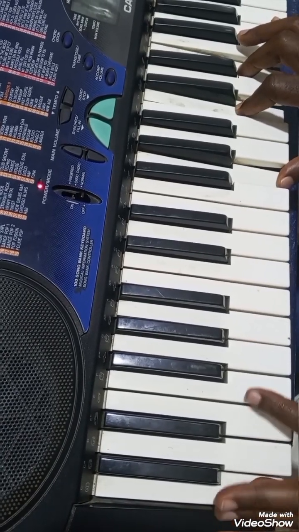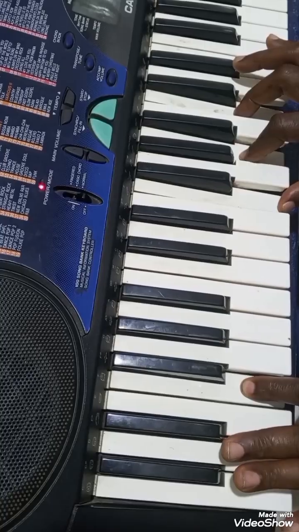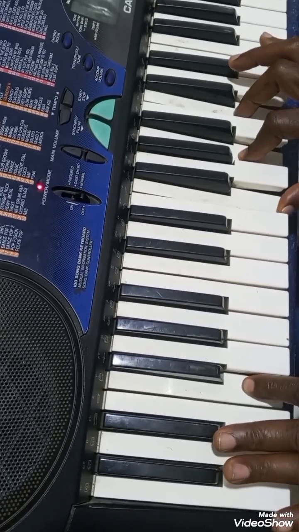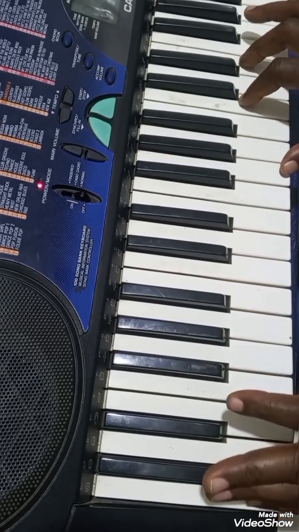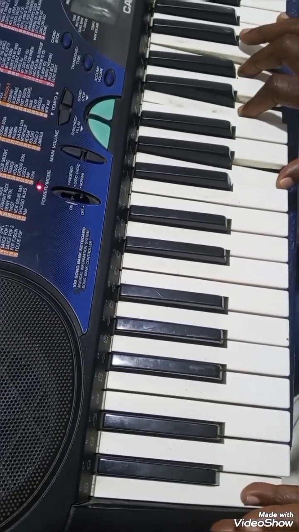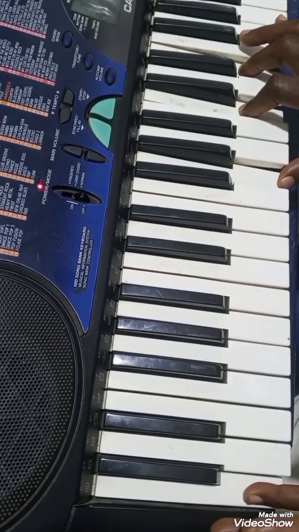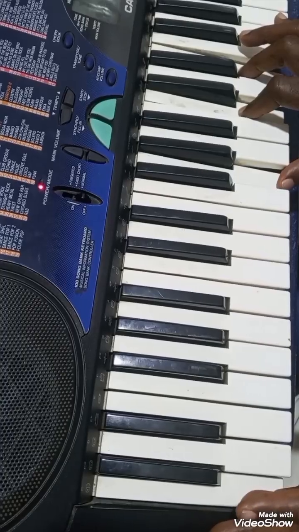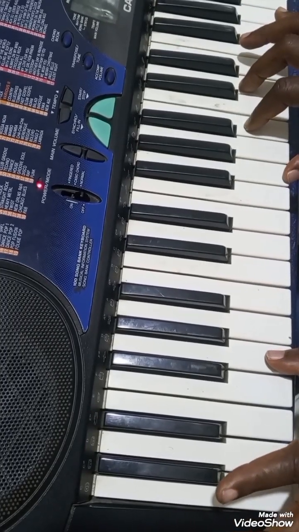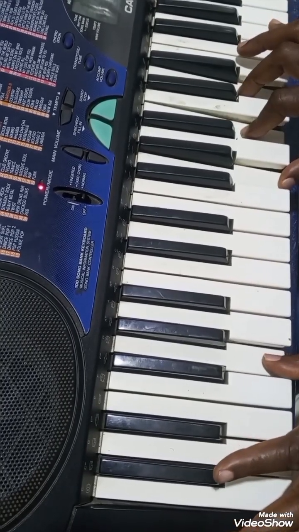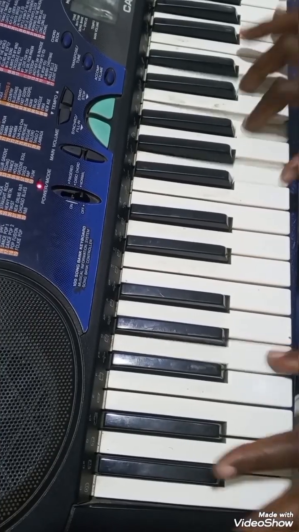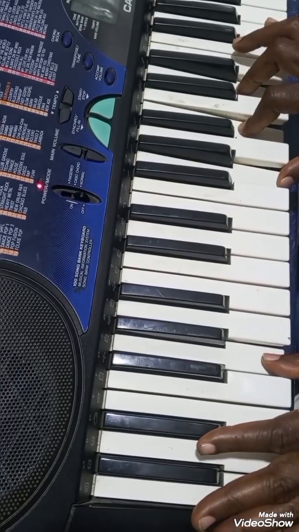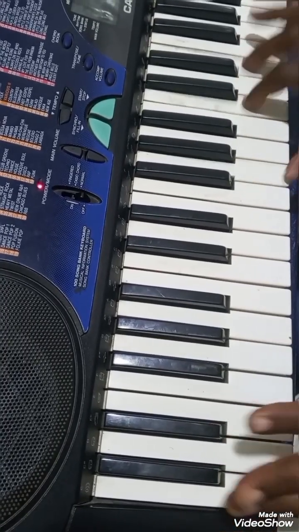Then you are worthy. This is chord 4. Worthy at the same time. Worthy of my worship, at the same time. This is chord 1, at the same time of my worship. Then chord 5. Worthy, at the same time. Worthy of my praise.